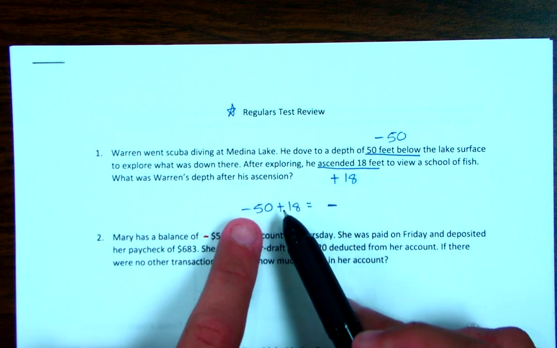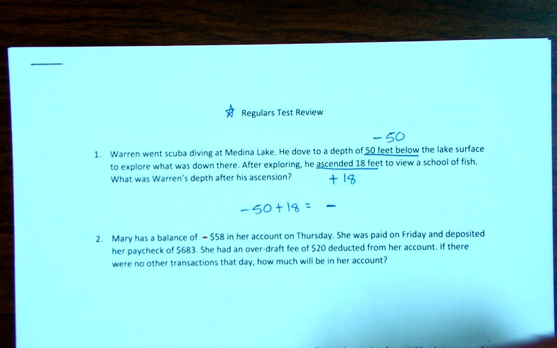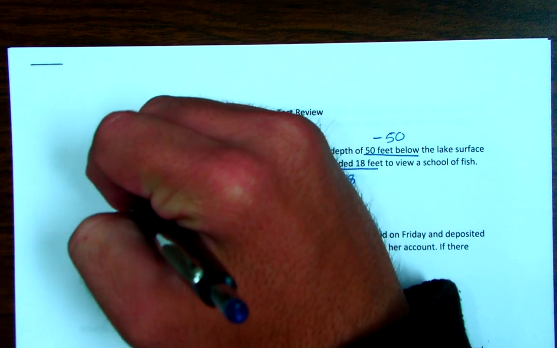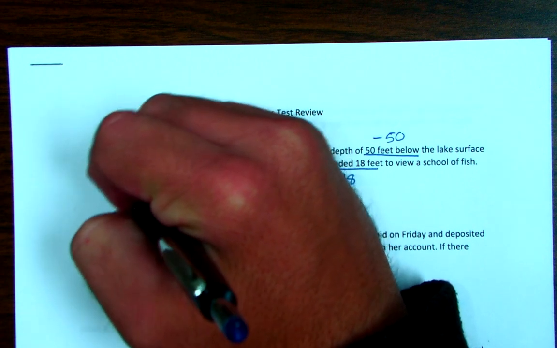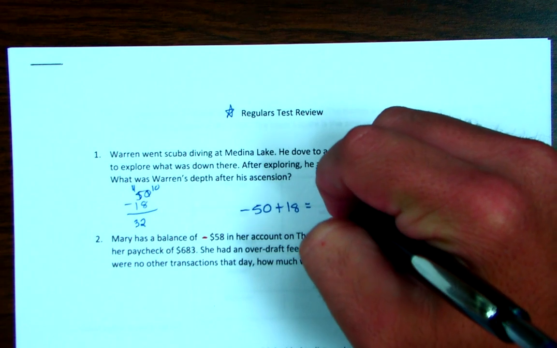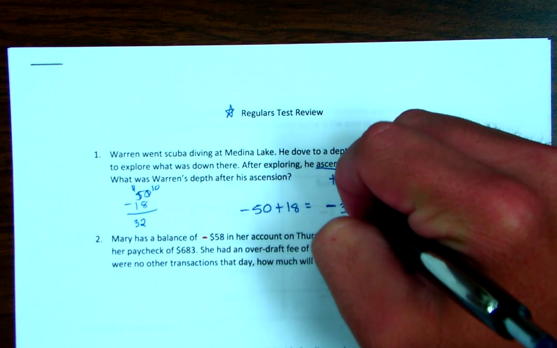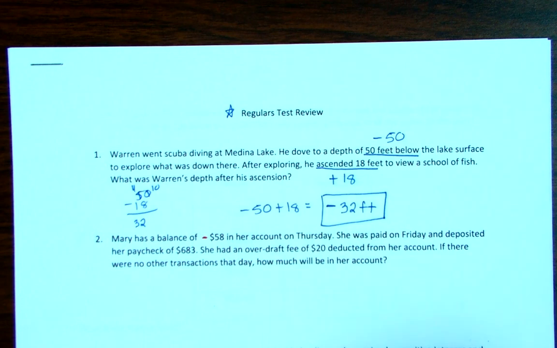Since, again, the signs are different, subtract the numbers. So 50 minus 18. So Warren is still 32 feet below the surface of the lake.